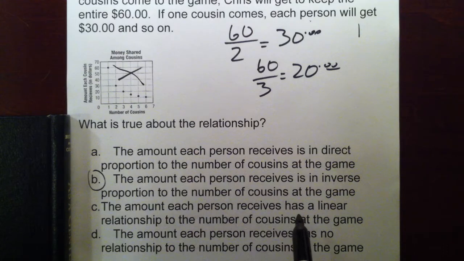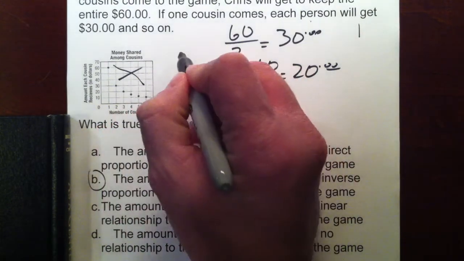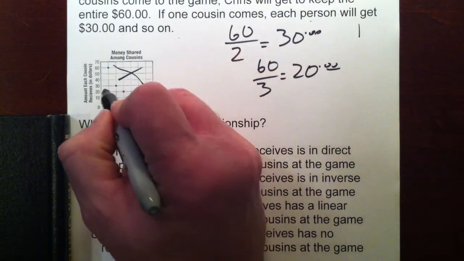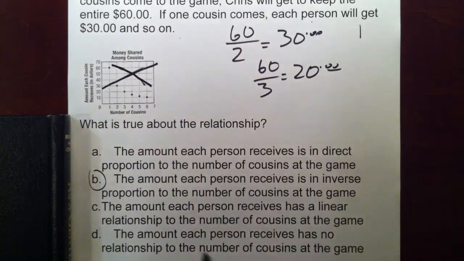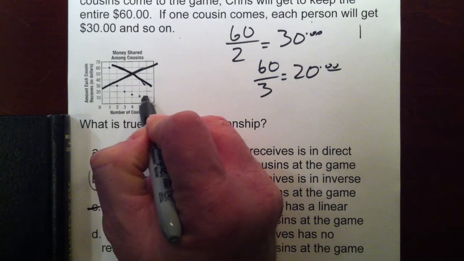C: the amount each person receives has a linear relationship to the number of cousins at the game. Well, linear would mean that you would have a straight line one way or the other. And since we don't have that, we know we can eliminate choice C, because this line is somewhat curved.